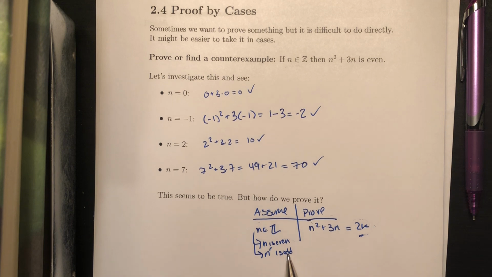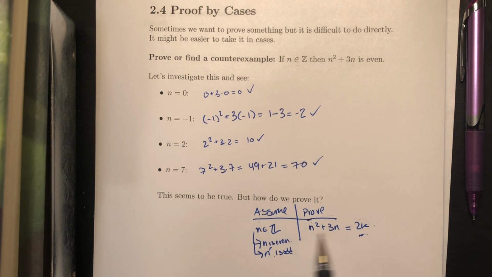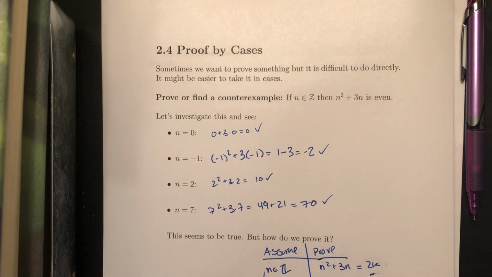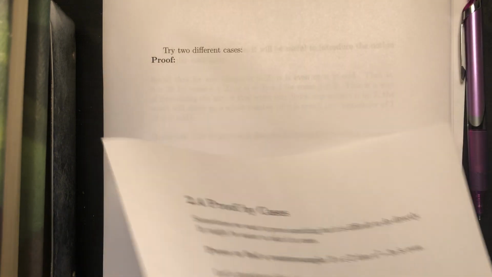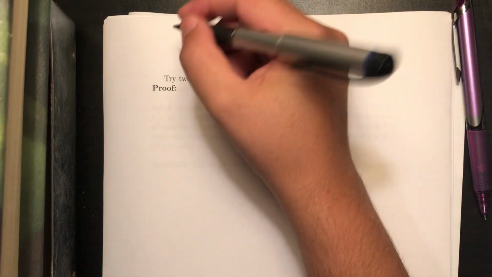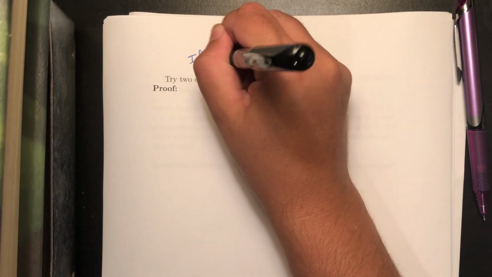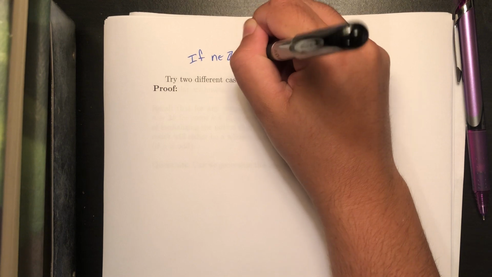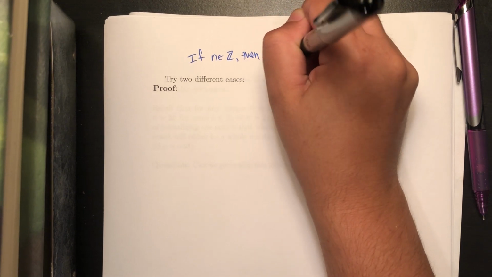So what we can do is try to break up our assumption into two cases, and in both cases try to conclude that n squared plus 3n is even. If I can do that, then I'll know that this statement is true for every integer n. Just as a reminder, what we're trying to prove is if n is an integer, then n squared plus 3n is even.